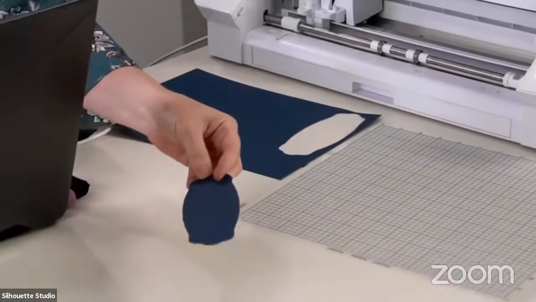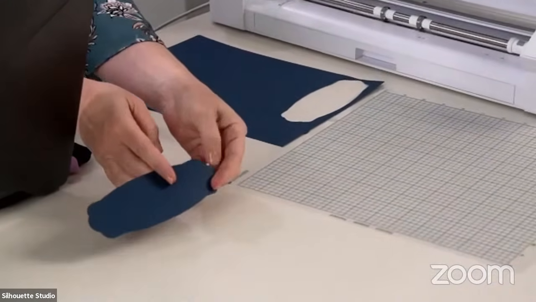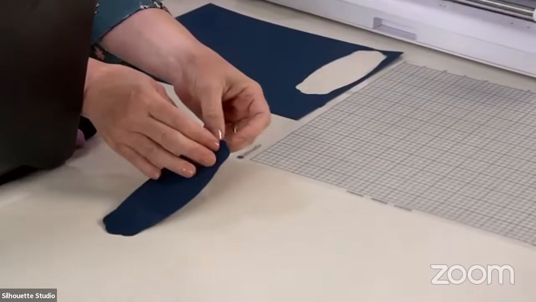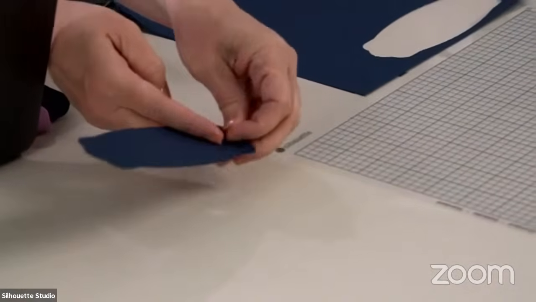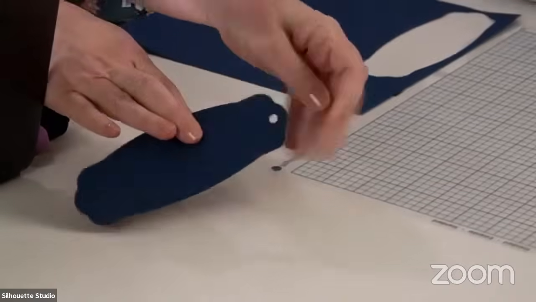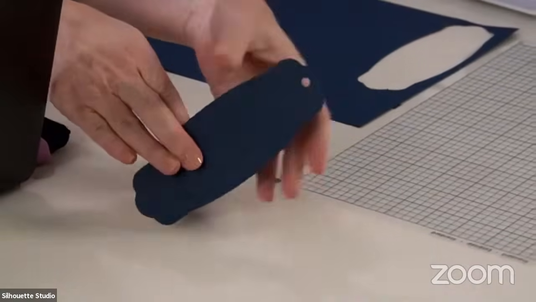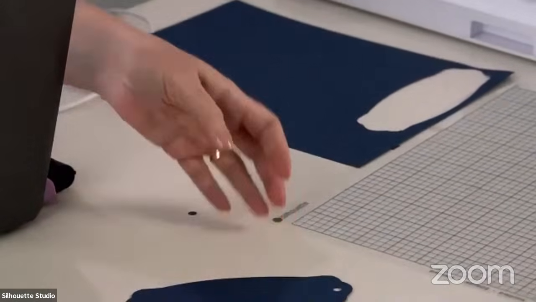Okay, so now I have this little bookmark, and there's the little hole that we cut out. And so now I would just thread some ribbon through there, and that is a cute little bookmark. And I'll show you some of these other ones that I made. These were all made with just those shape tools, welding them together.